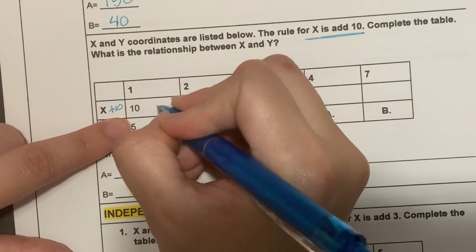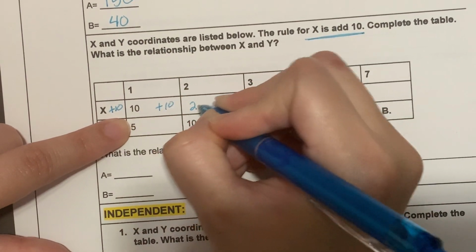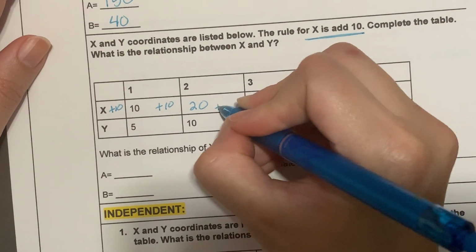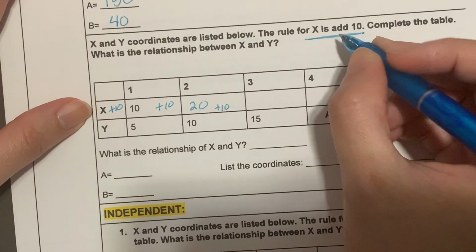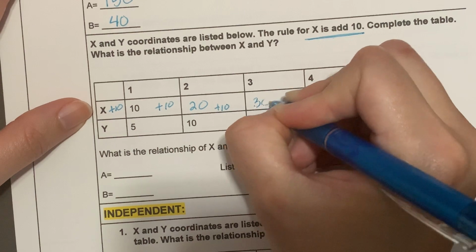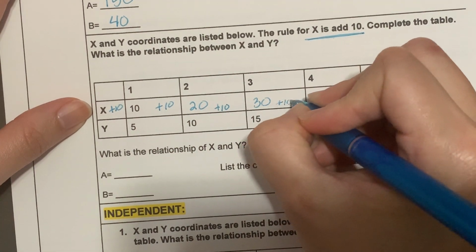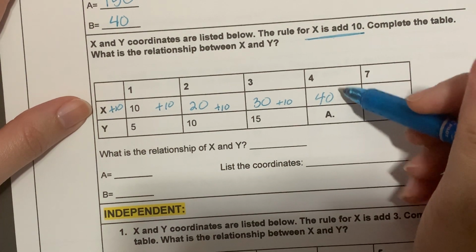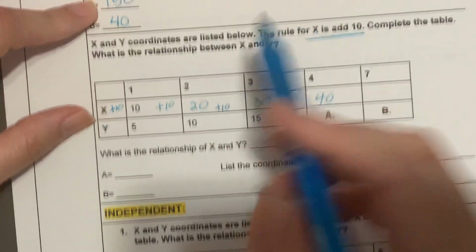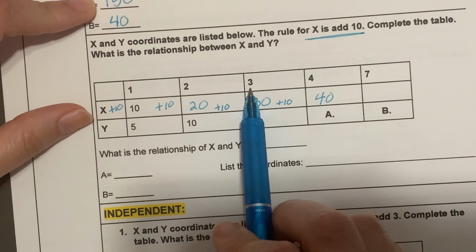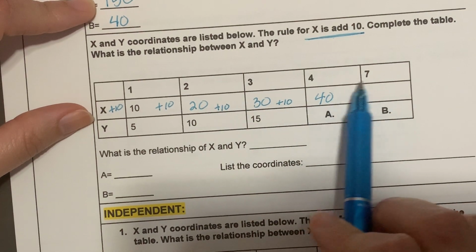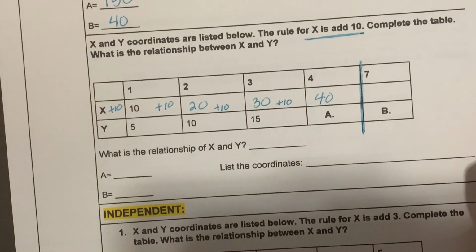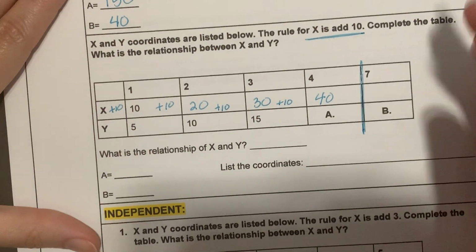So if I have 10, I'm going to add 10, and then I have 20. I add 10, because that's the rule, that's what they said, then it's going to be 30. I add 10, and it's going to be 40. I do not add 10, because what do you notice here? 1, 2, 3, 4, 7. Remember that jump I was talking about? So go ahead and make a line there, so you just know about the jump. And then we'll hold off.